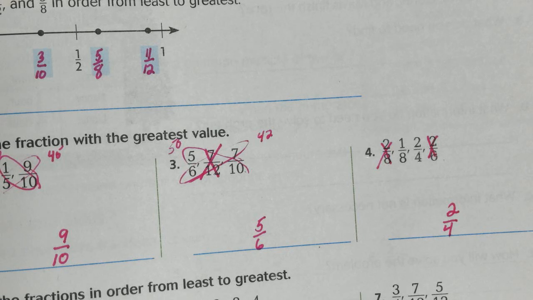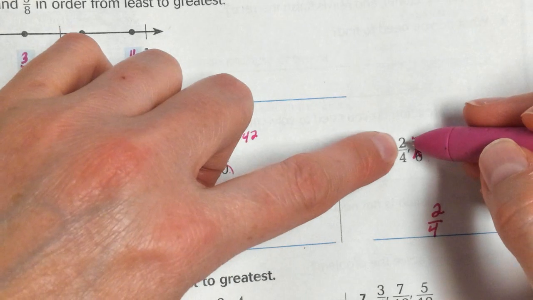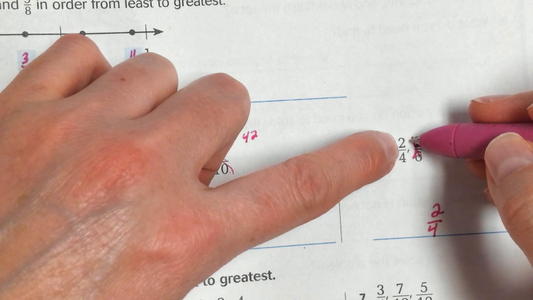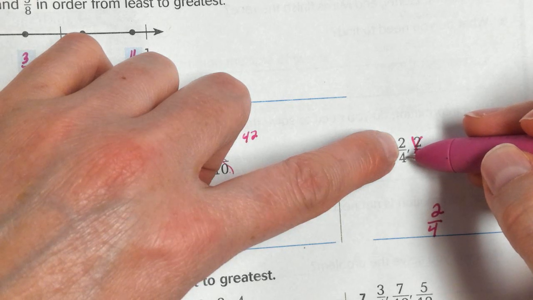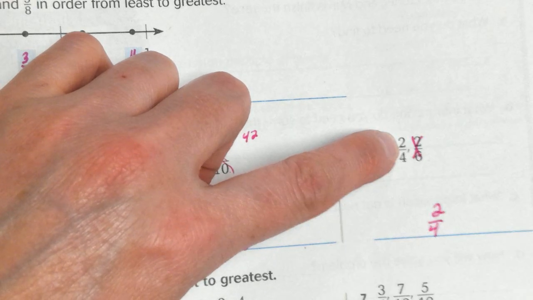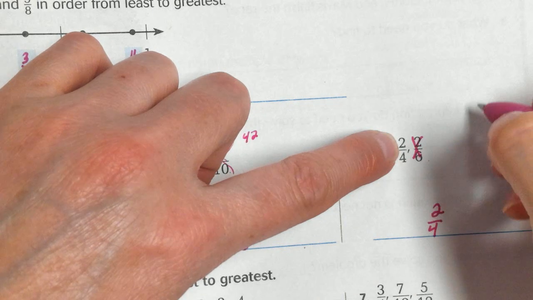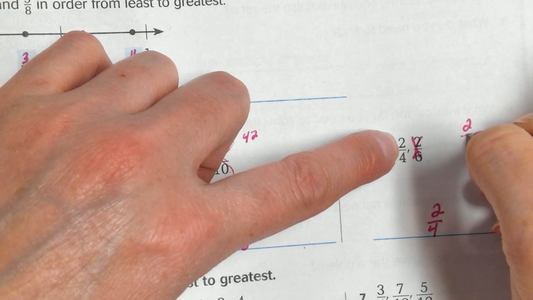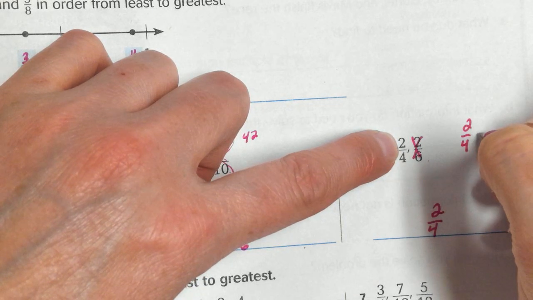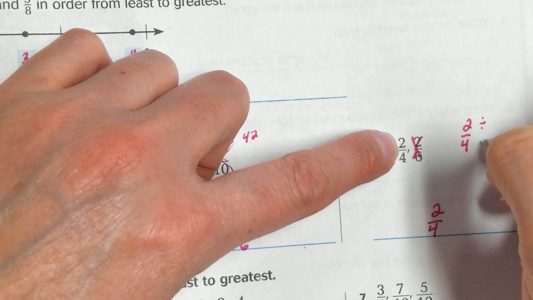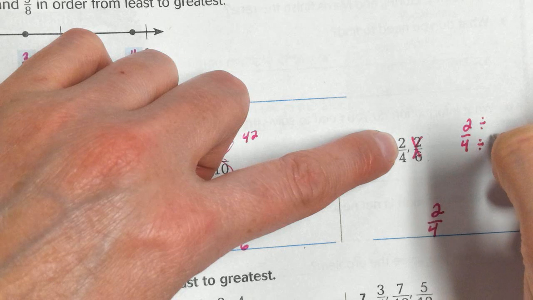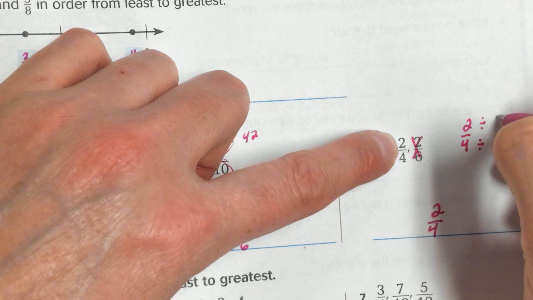Are you trying to figure out the halves? Is that the rule you're trying to work out? Okay. If I multiply the numerator by 2, well, it's like this.